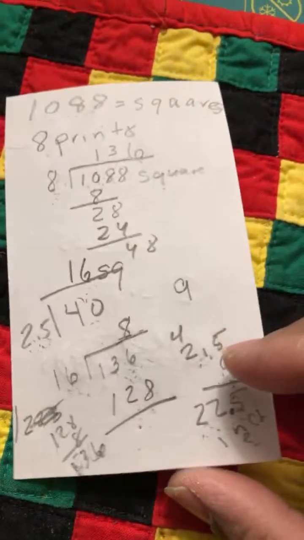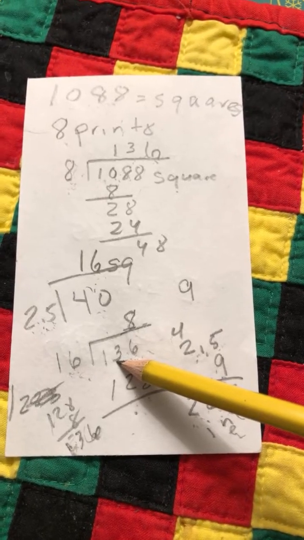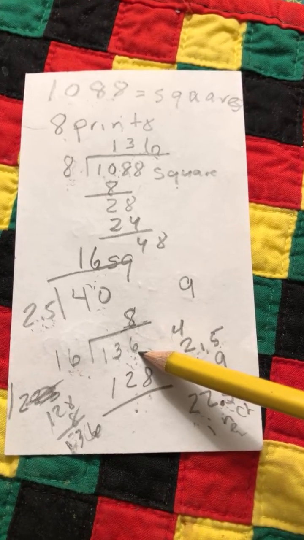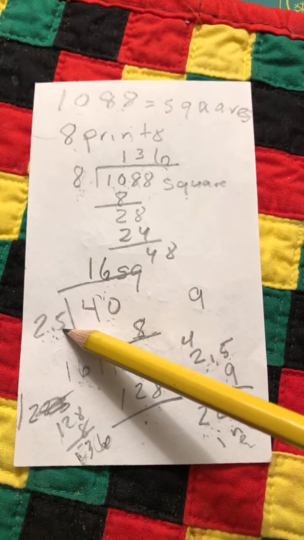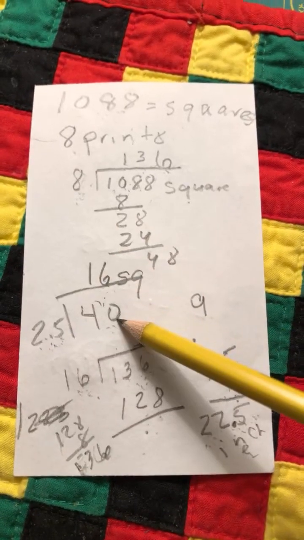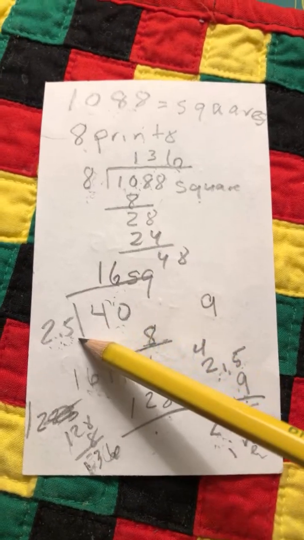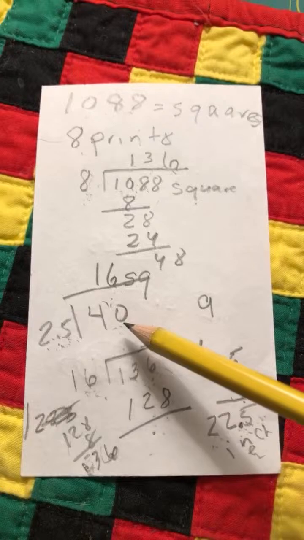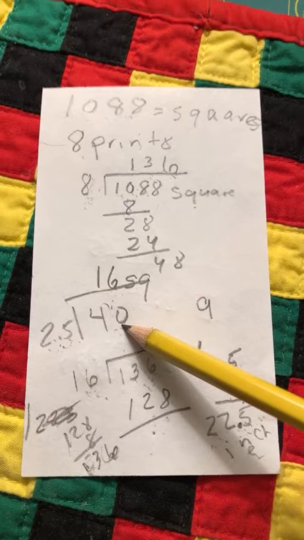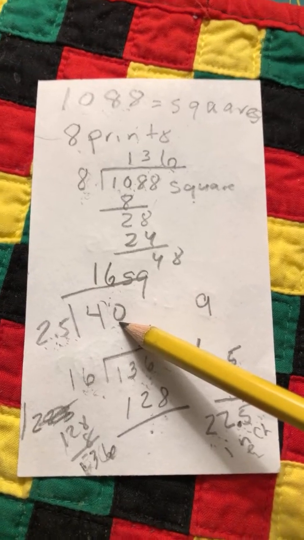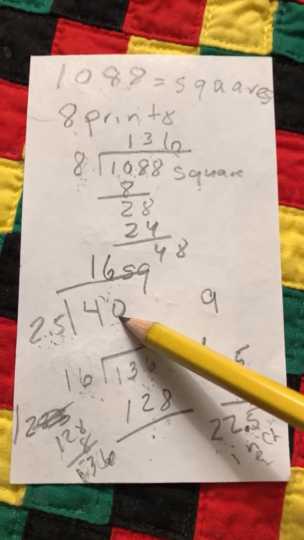So then we took the 136. So we did the 2.5-inch squares, and then for the fabric, from one 2.5-inch strip of fabric, for each strip of fabric, we would have 40 inches of fabric we could use for cutting, or usable fabric.